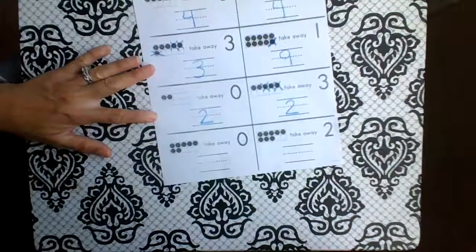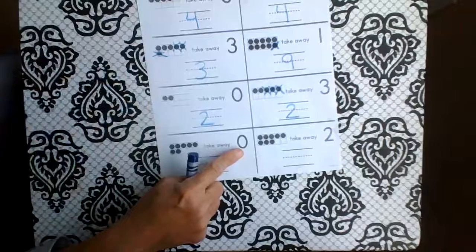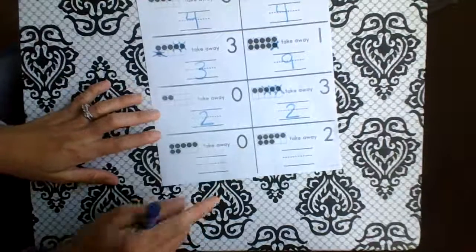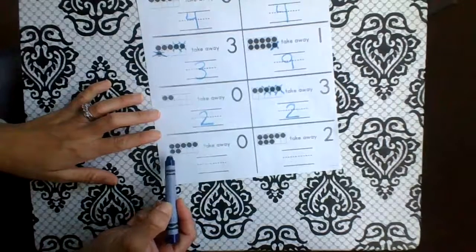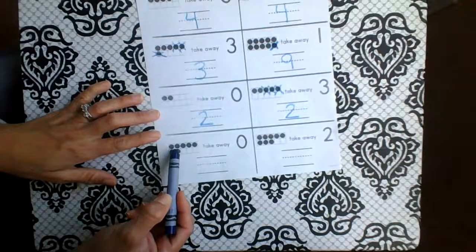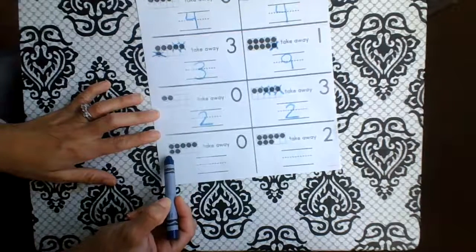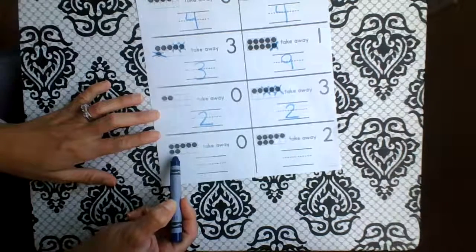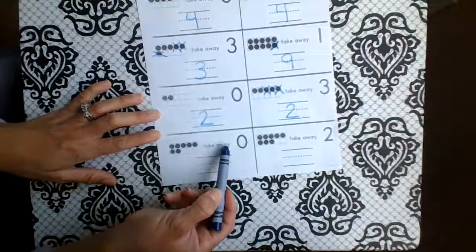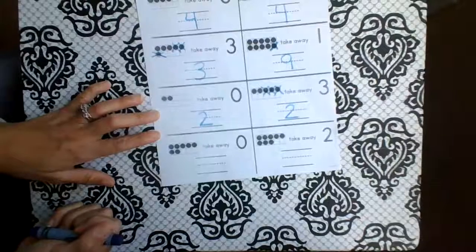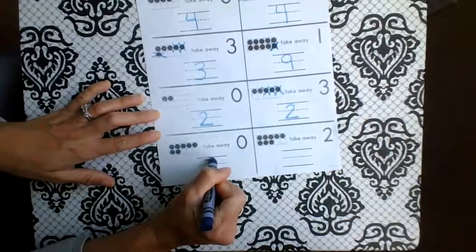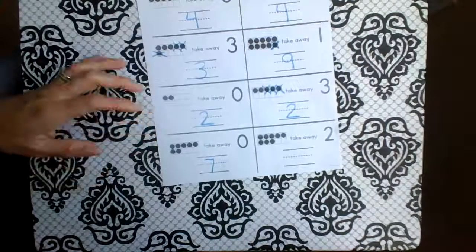Here's our favorite again with Mr. 0. Right away, you probably already know. Okay, how many chips do we have? 1, 2, 3, 4, 5, 6, 7. 7, take away 0 is what? Yep, 7. He stays the same.